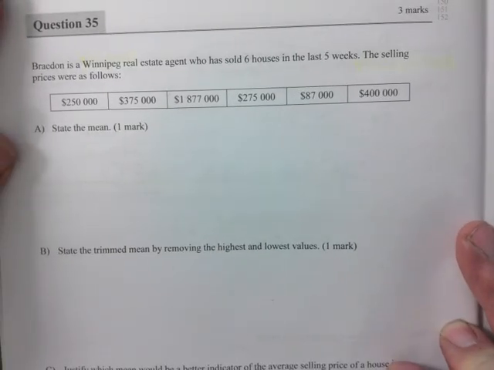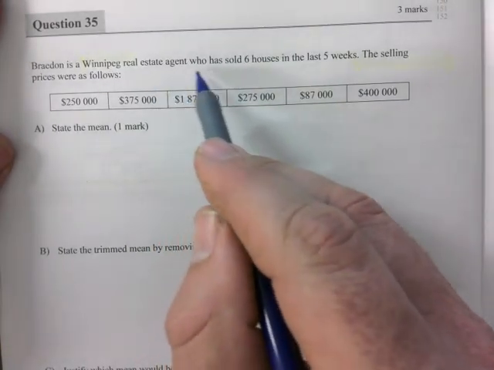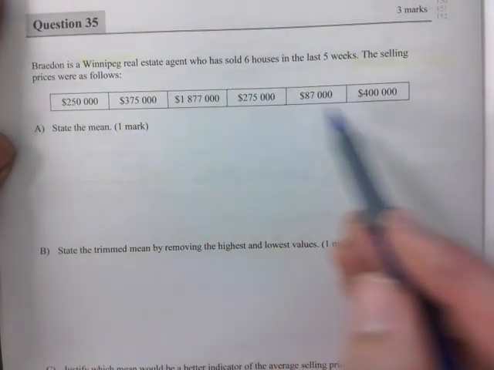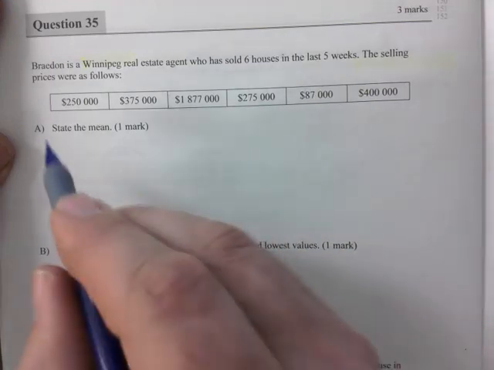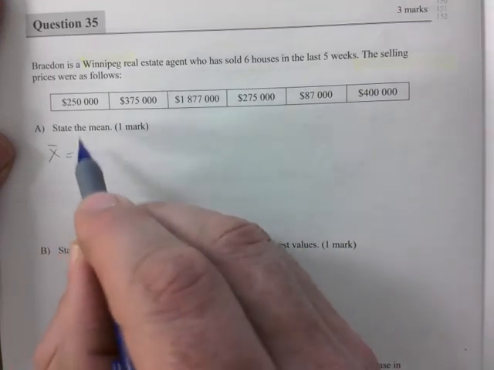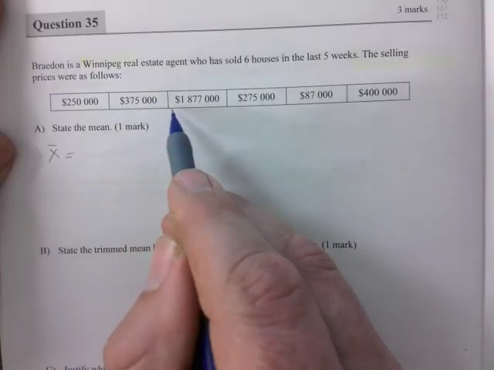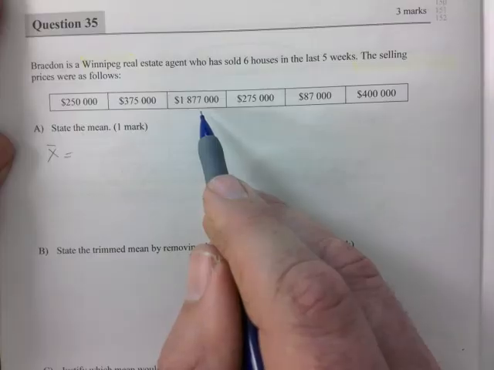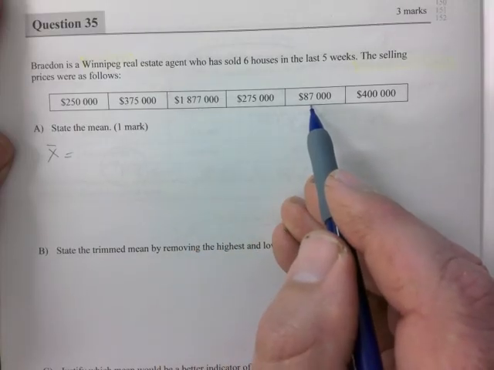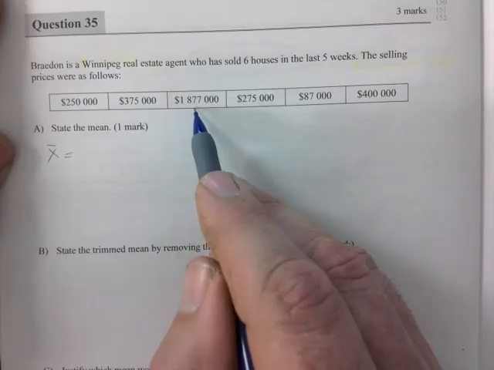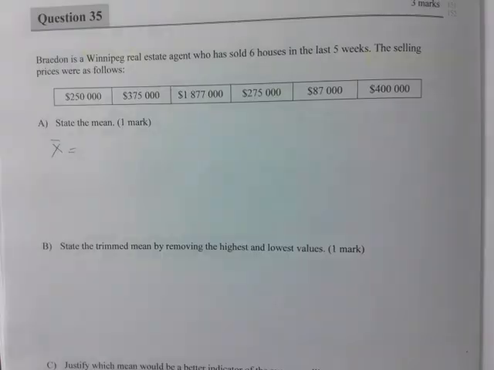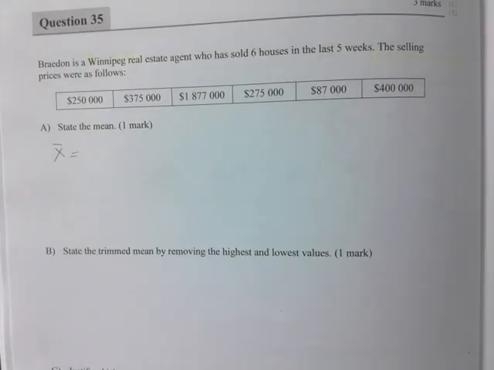Anyways. A Winnipeg real estate agent has sold 6 houses in the last 5 weeks. And here are the prices. State the mean. Do you notice anything about the prices? Is there an outlier perhaps? Who bought that house for, hmm, 87? 87,000 is really low, right? Yeah. But then, 1.8 million. That's really high. So you can tell, oh, this is probably going to have to do with outliers, right? Sometimes scanning is worth it.